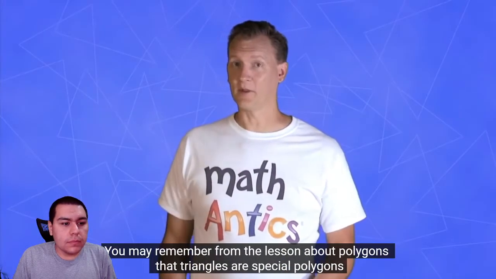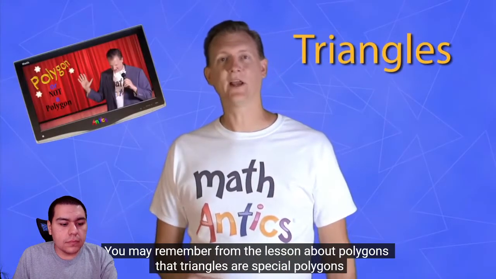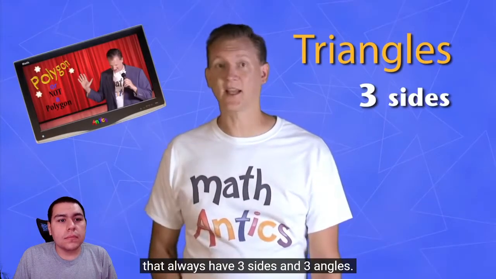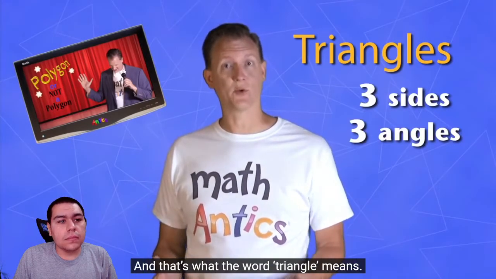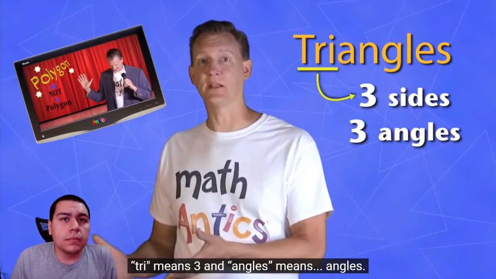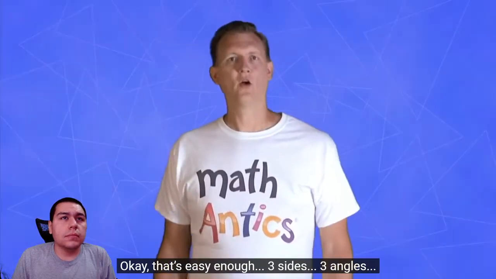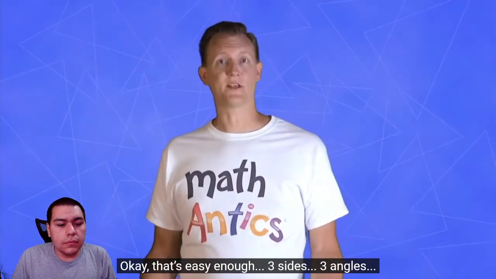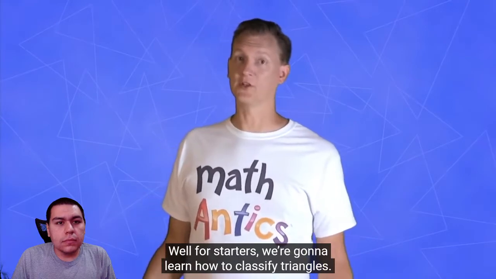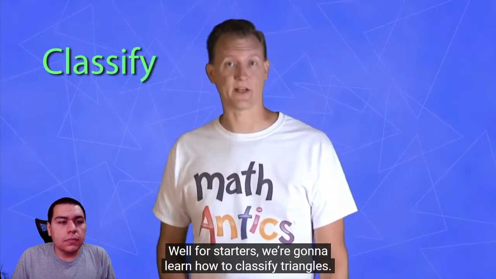You may remember from the lesson about polygons that triangles are special polygons that always have 3 sides and 3 angles. And that's what the word triangle means. Tri means 3, and angles means angles. Okay, that's easy enough. 3 sides, 3 angles. But what else is there to know about triangles? Well, for starters, we're going to learn how to classify triangles.